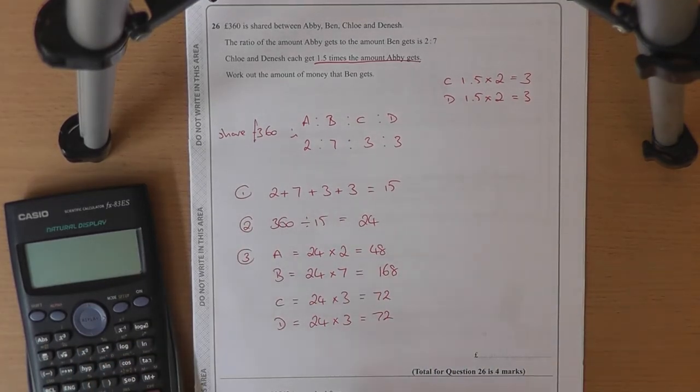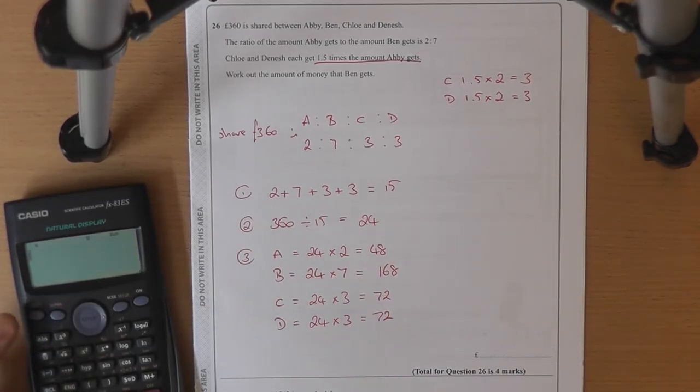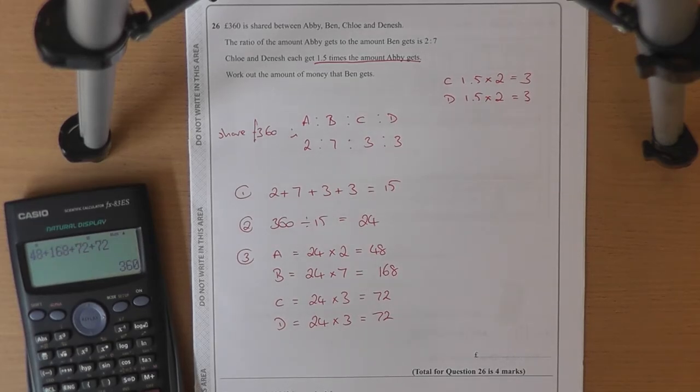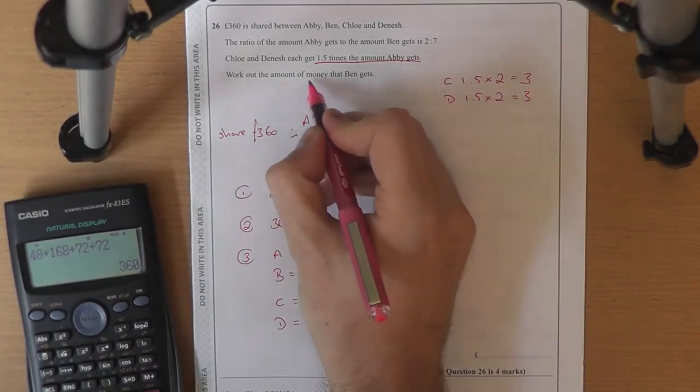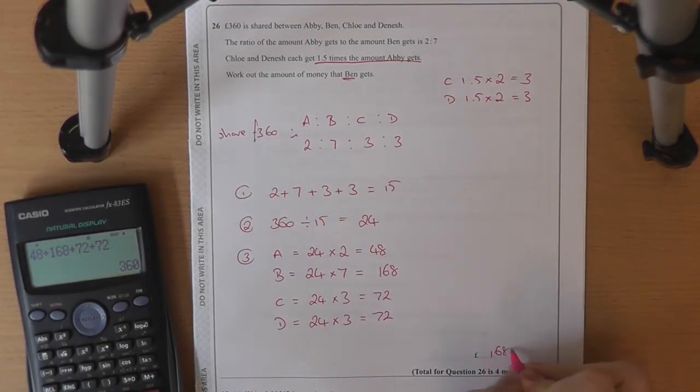At this point it might be helpful to check that we've got all £360 of the money accounted for. So 48 plus 168 plus 72 plus 72 does indeed add to 360. The chances of us getting it wrong, but the numbers still working out to add up at the end, are very, very slim. We just need to check what we need to give. Do we need to give all 4 or do we just need to give certain numbers of them? Well, we need to work out the amount of money that Ben gets, and Ben gets £168.